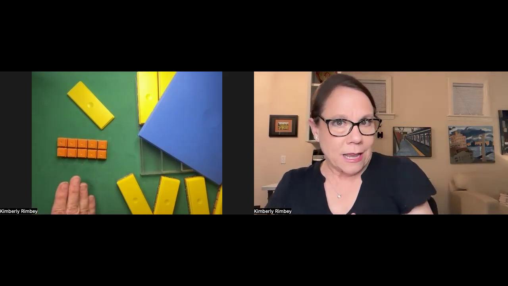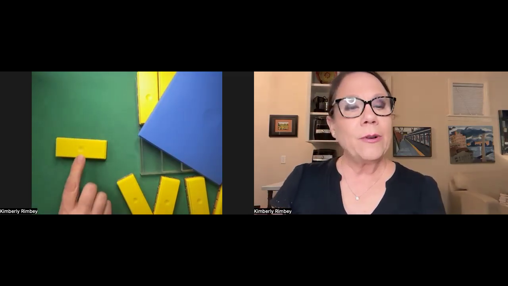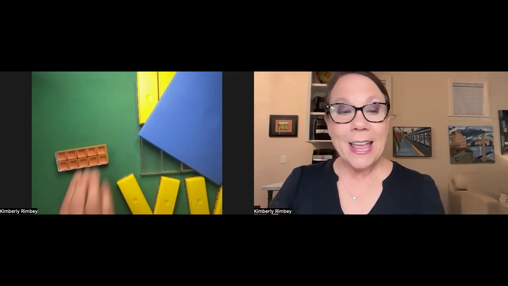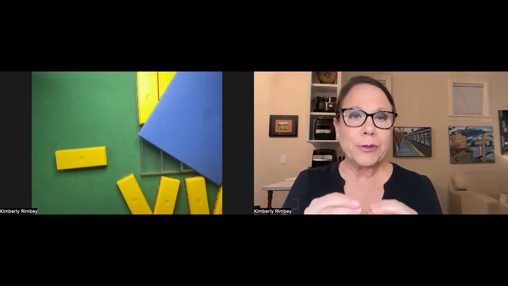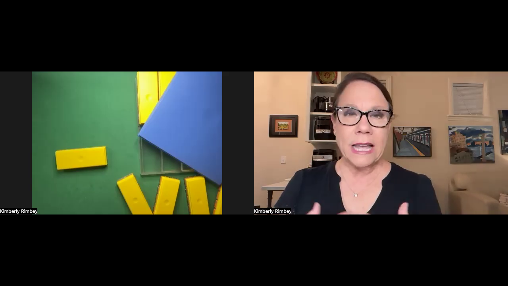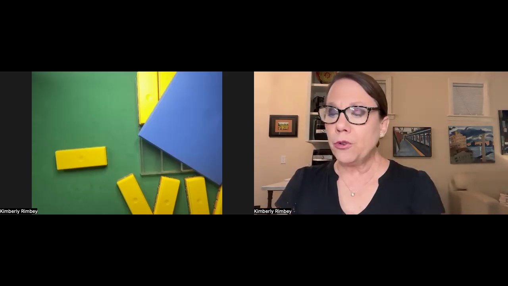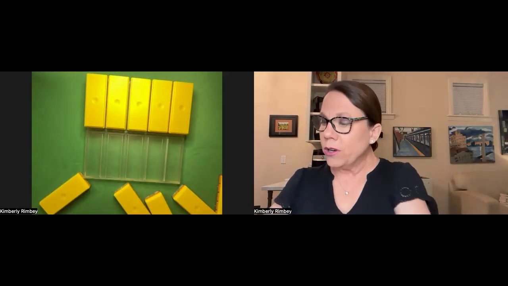That's the point of a 10 frame, right? Five and five is 10. They can cover it up. And now it's one group of 10, still 10 ones, but one group of 10. And here's the magic. Here's whatever tool you're using, whether you're using snap cubes or base 10 blocks or any other way to help kids visualize groupings of 10. This to me is the next level that is so important.